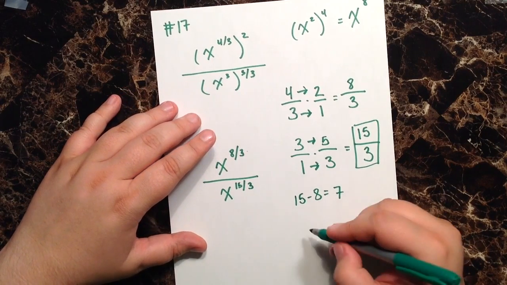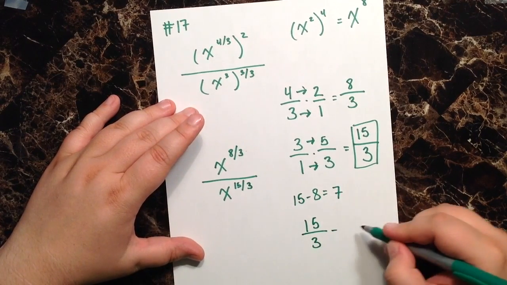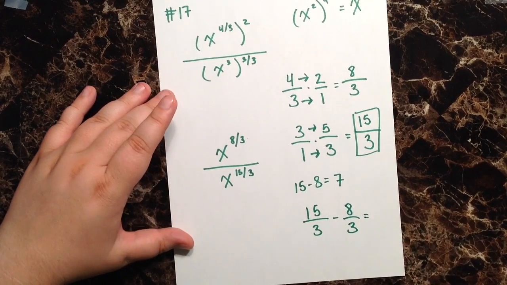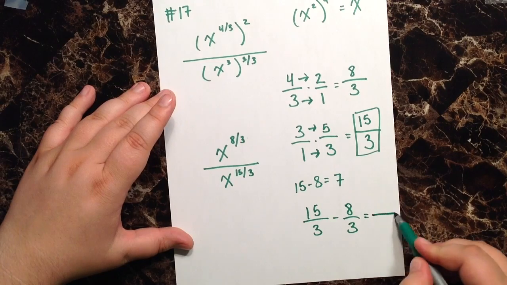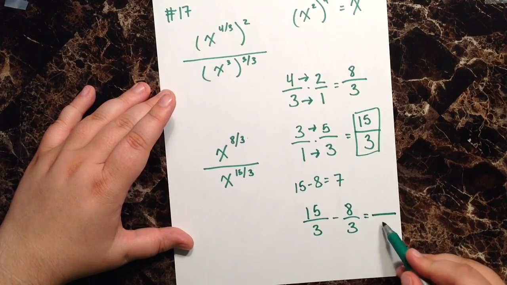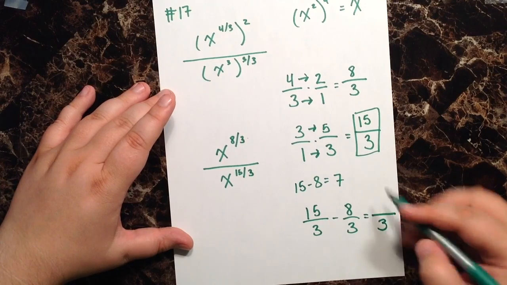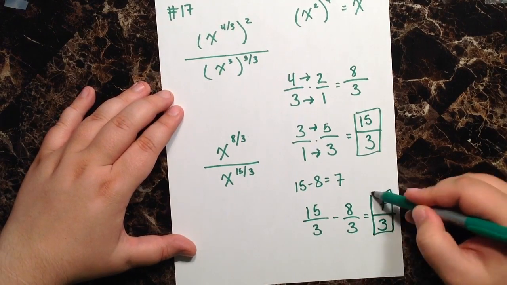This is really 15 over 3 minus 8 over 3, and since I have common denominators, my denominator just moves over and I deal with my numerator. 15 minus 8, what we just said is 7, and so I'm going to have 7/3.